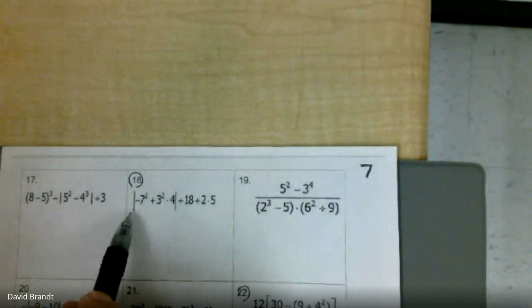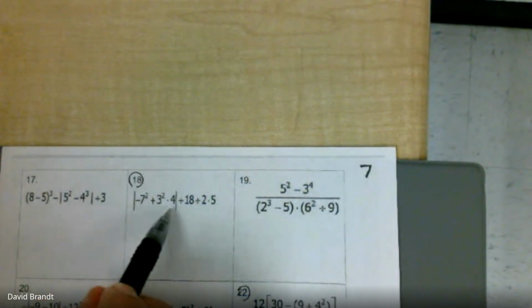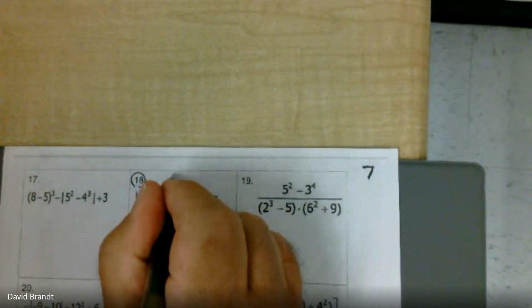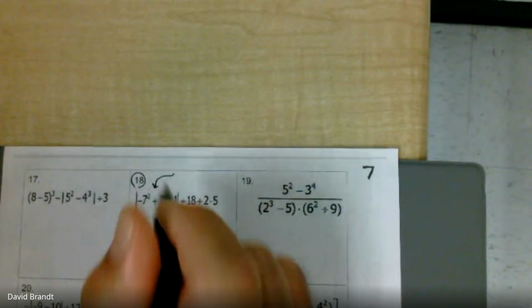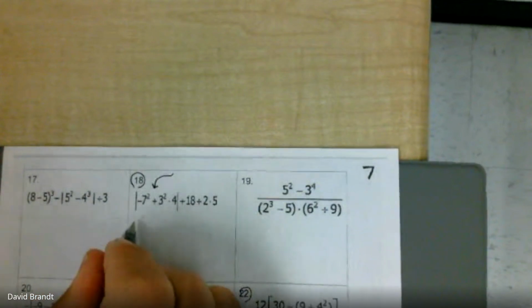Now we've got a grouping symbol. Remember, P does not necessarily mean parentheses. It could be any grouping symbol, and absolute value signs are an example of a grouping symbol. So we have to do what's inside. It's just like doing what's inside the parentheses. We have to do all this first. Okay.